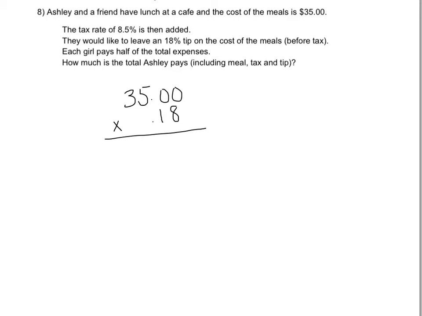8 times 0, 0. 8 times 0, 0. 8 times 5 is 40. Carry the 4. 8 times 3 is 24. Plus 4 is 28. Now for our second number, we start with the 0. 1 times 0 is 0. 1 times 0 is 0. 1 times 5 is 5. 1 times 3 is 3.